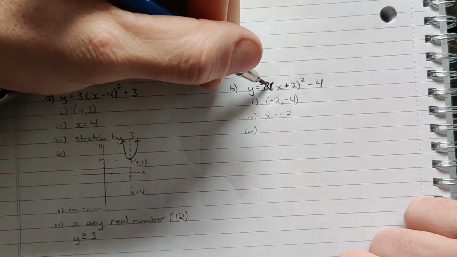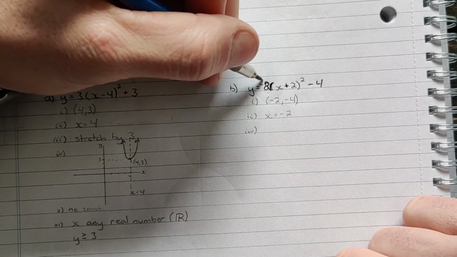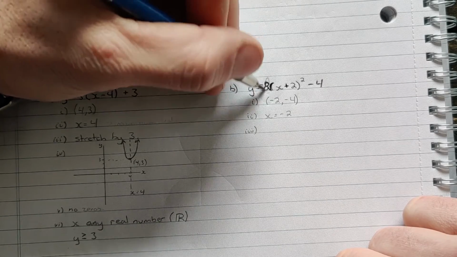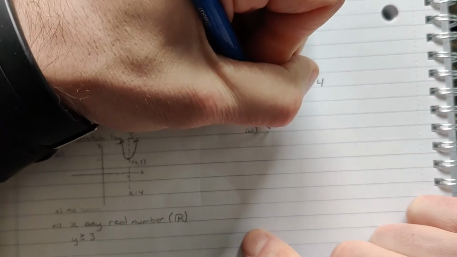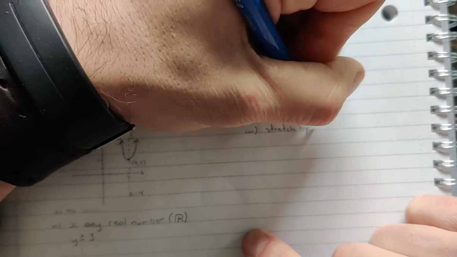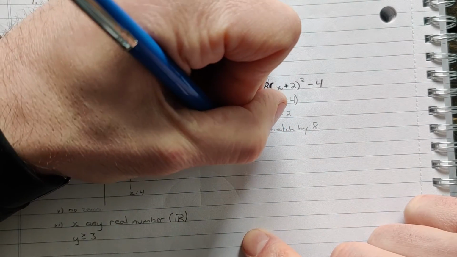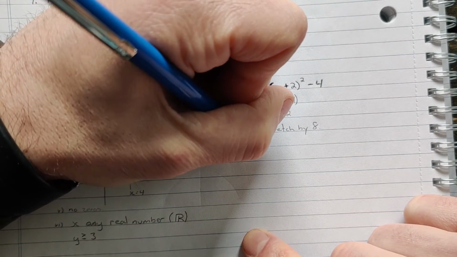We are stretching the graph again. Negative 8, the absolute value, the 8 itself, is still bigger than 1. So this is a stretch by a factor of 8. I'm going to do a sketch of this guy.